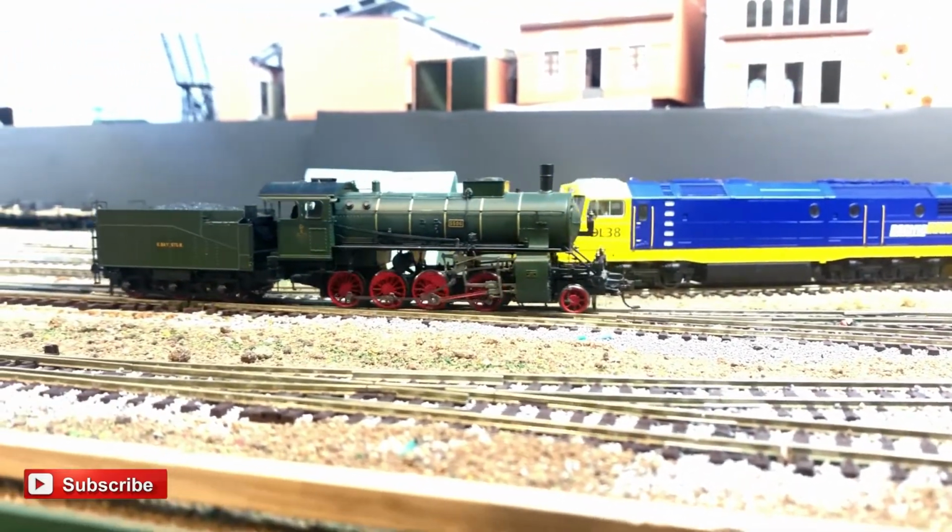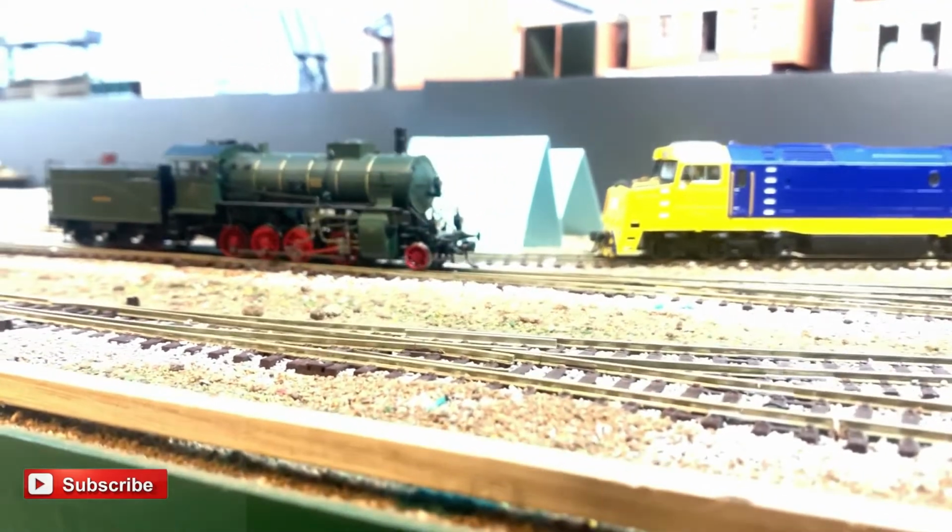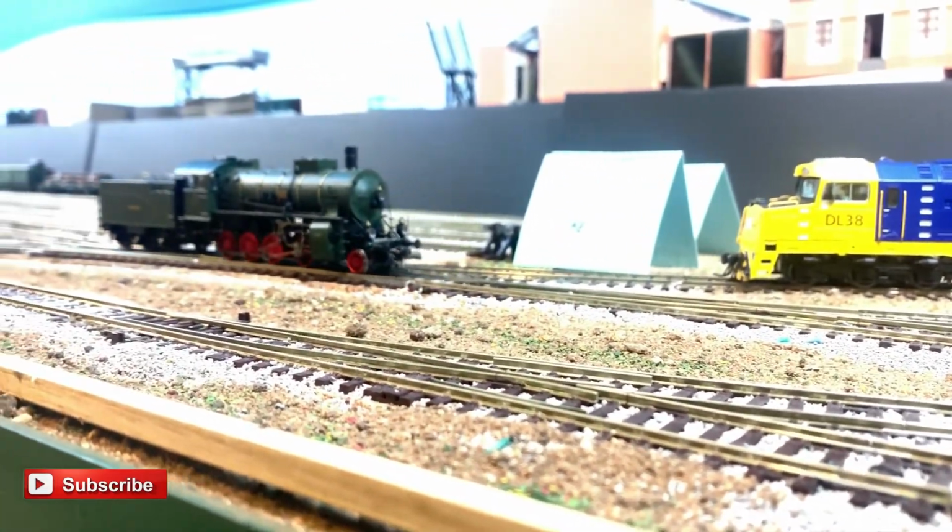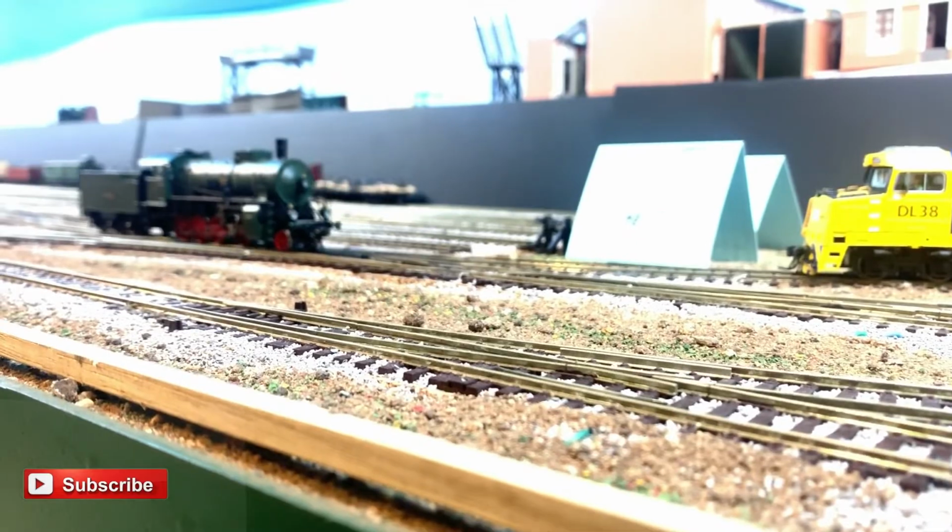Just out of interest, that whistle blast that went off before, that's actually an automatic whistle blast. You put what you call action markers within a block. To give a distance, you can do all sorts of actions, whistles, flashing lights and the like. I just chose to do a whistle because it sounds good.